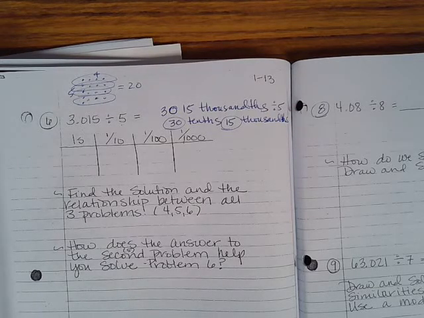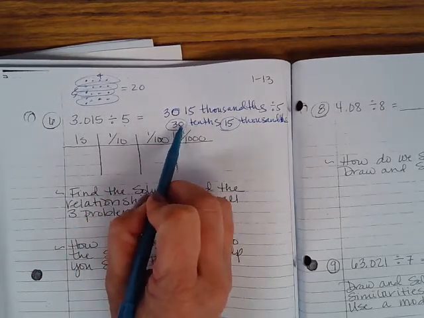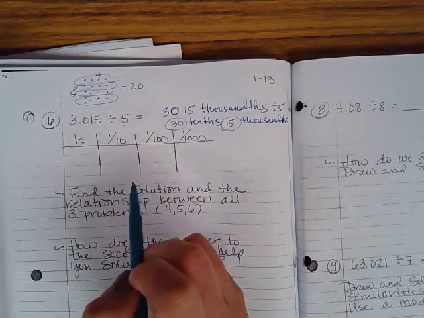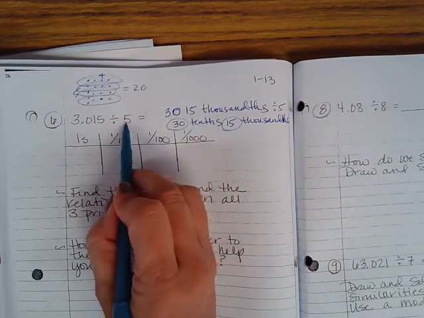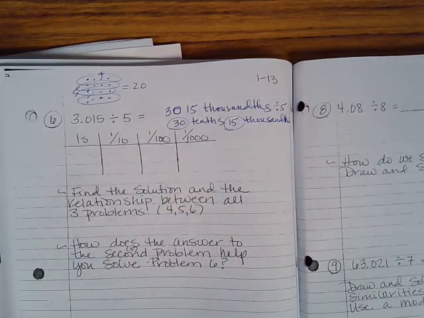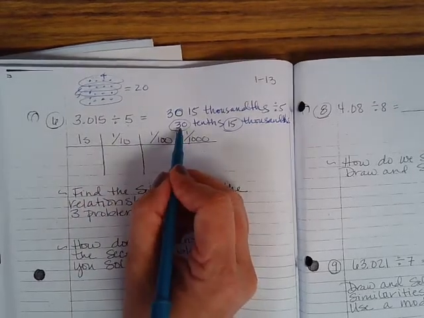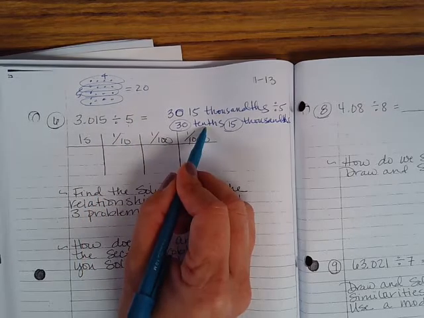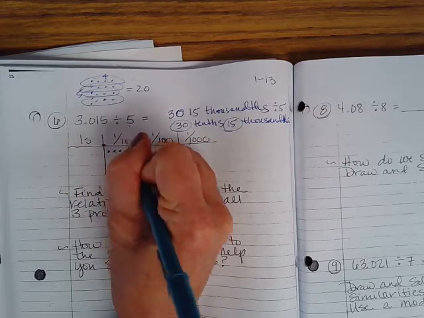All right, are you ready? So we're breaking our answer down into 5 equal groups, and we're breaking this into 30 tenths and 15 thousandths, a much smaller, easy bite-size division problem. So 30 tenths divided by 5. So how many, show me with your fingers, how many are going to be in each group? Excellent. Okay, so I'm going to take 30 and put it into 5 equal groups, in the tenths. So I'm going to have 6 in each group.